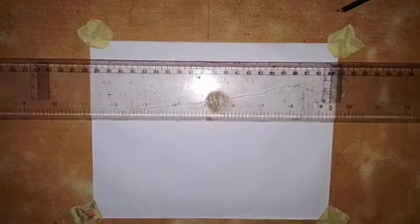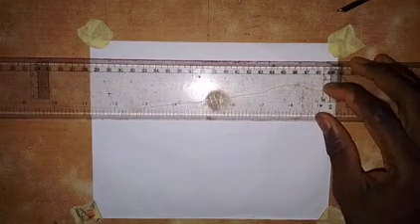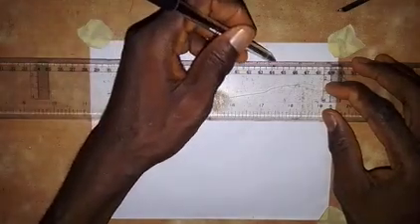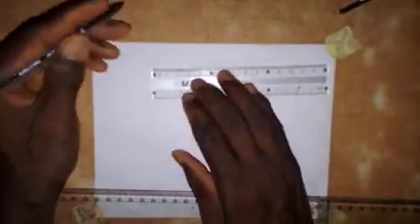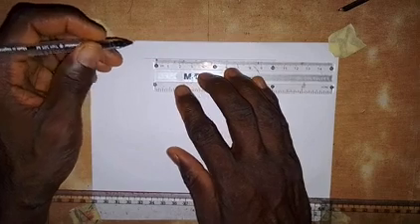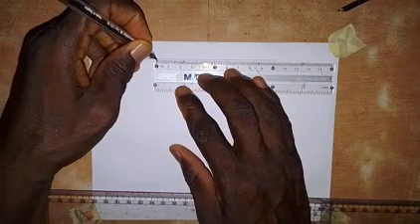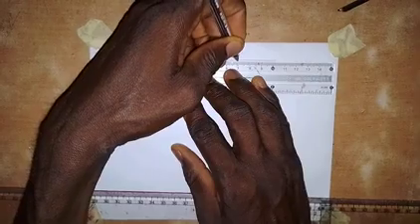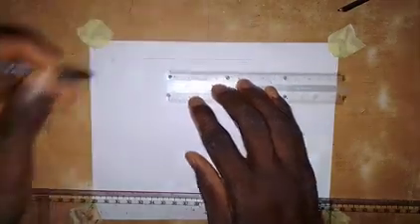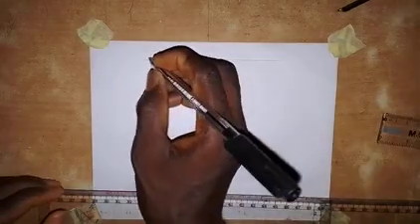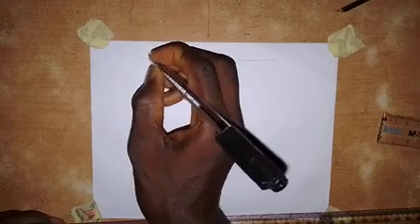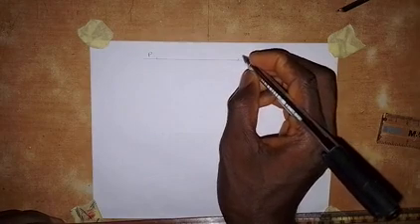Now, what you need to do first is to draw a horizontal line of any length. Then on this line we are going to take a measurement of 70 millimeters, or 7 centimeters. So this is 0. Then move to where you have 7 on the ruler and make a mark on the line. This line I will call line PQ. So this is point P, and then this is point Q on the line.